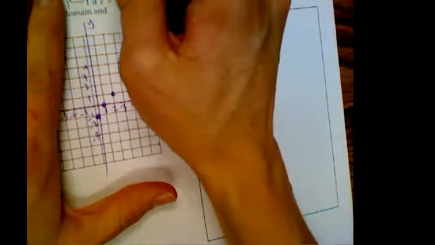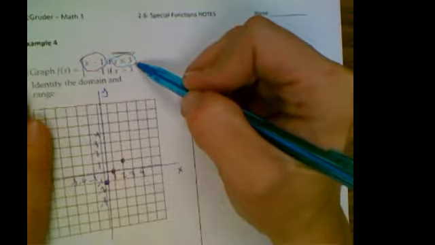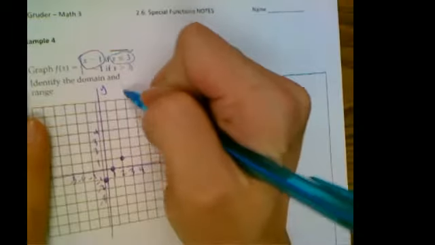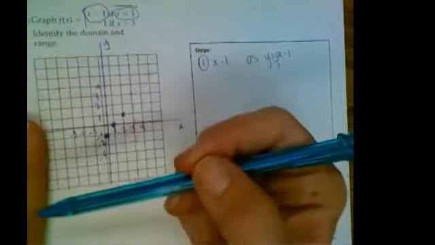The kicker is we only want the part that is x less than 3. So at x equal to 3, that is like an imaginary line right here on my graph. And x less than is to the left on my number line.